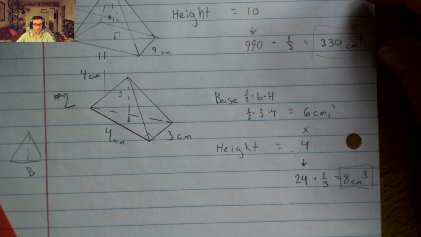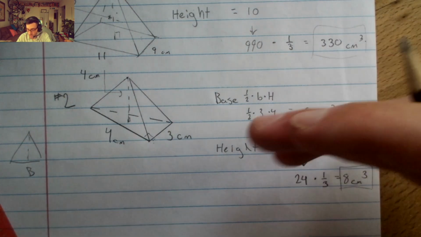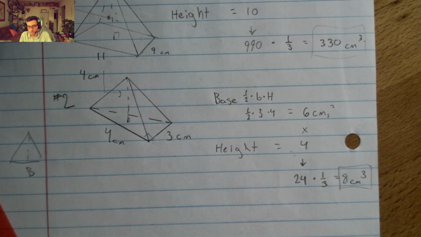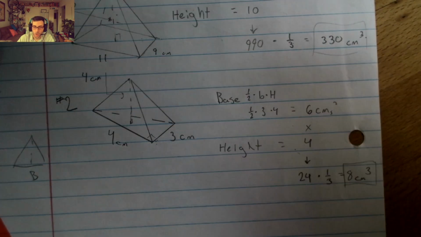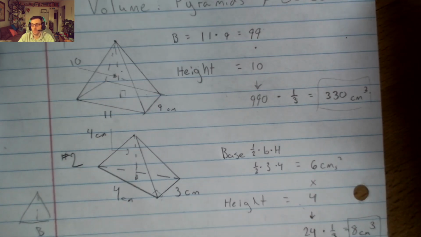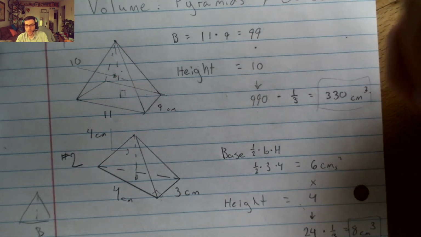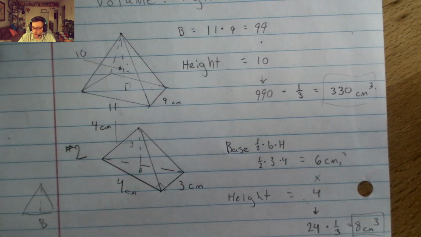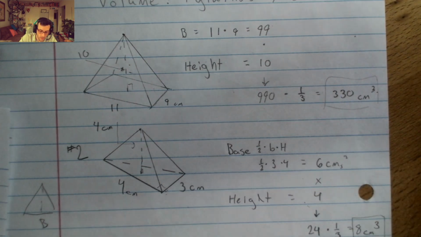So not too bad. Additional step beyond what we saw with our triangular prism or our rectangular prism, where we did just base times height or length times width times height. In the pyramid, we have to add that 1/3 value.